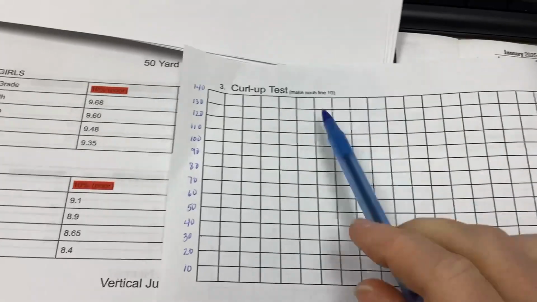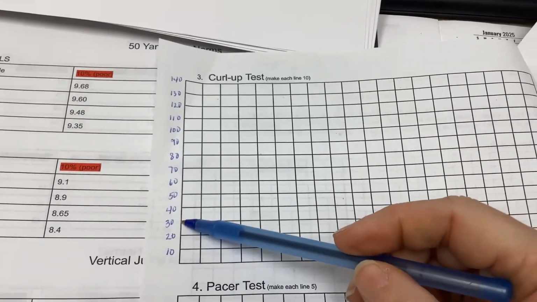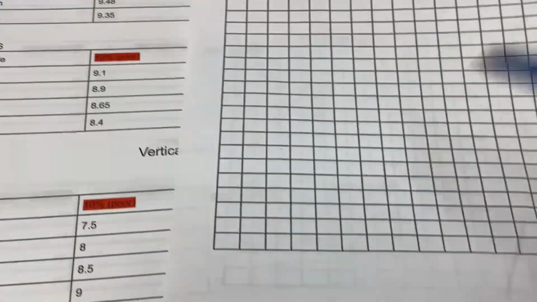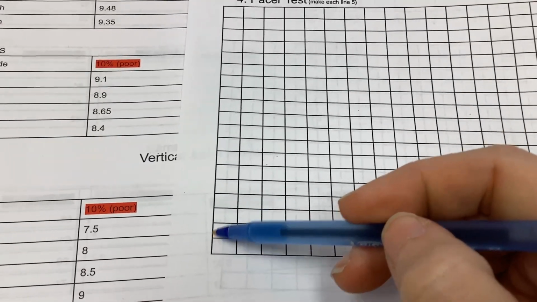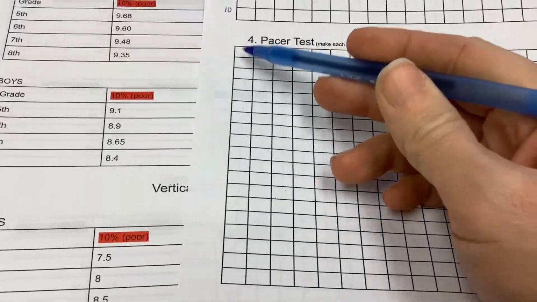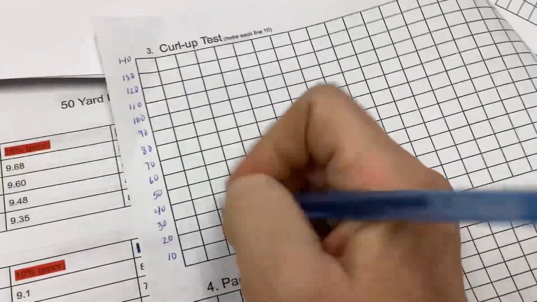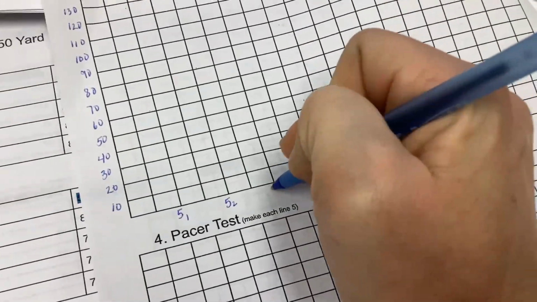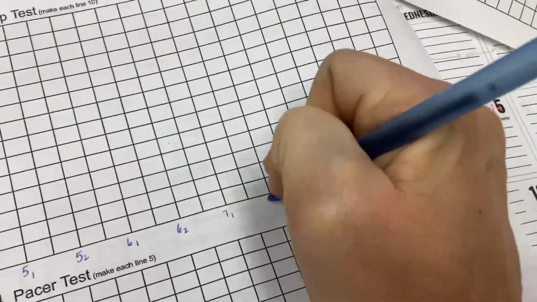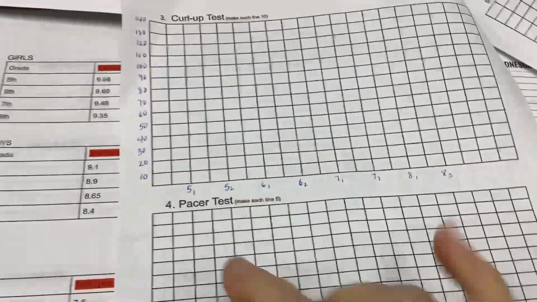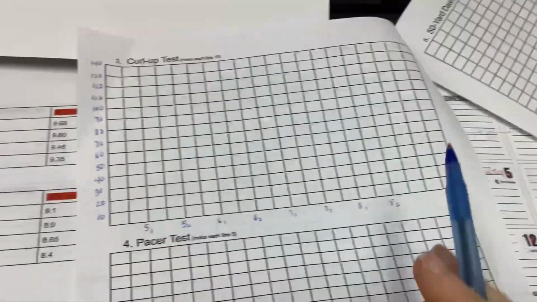So you're making each line 10, 10, 20. So each line is 10, right? For the pacer test, it says make each line 5. Again, you'd start down here at the bottom, 5, 10, 15, 20, 25, 30, 35, 40, all the way up. And remember, the bottom looks the same for every single one of these, right? So you have 5-1 and 5-2, 6-1 and 6-2, 7-1, 7-2, 8-1, 8-2. So every graph, it looks exactly like this along the bottom, okay?